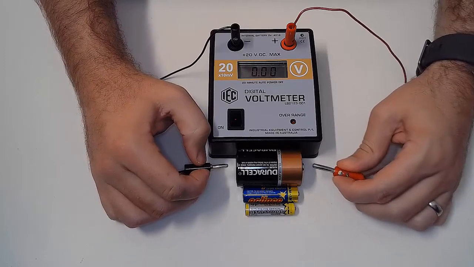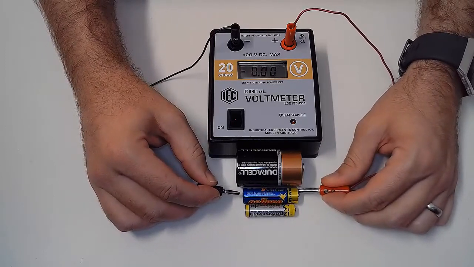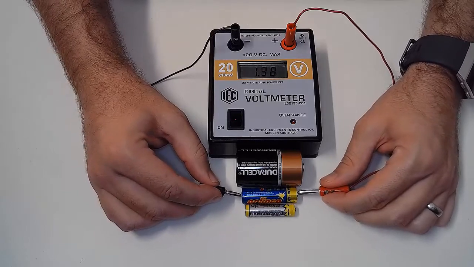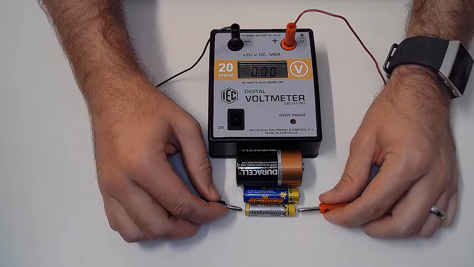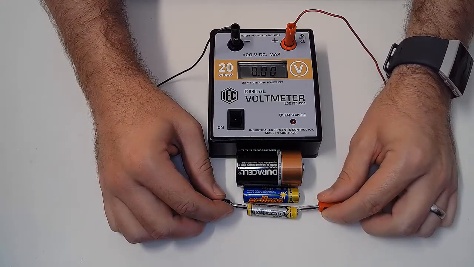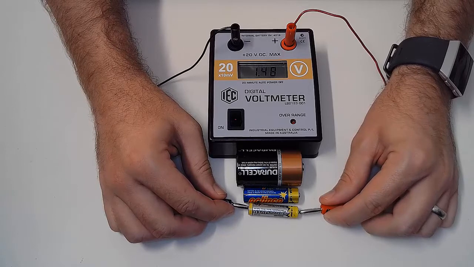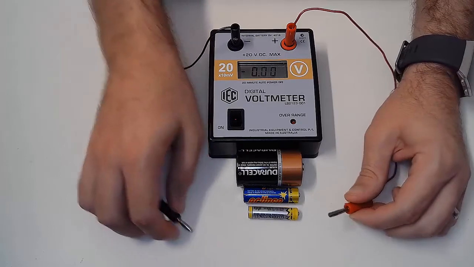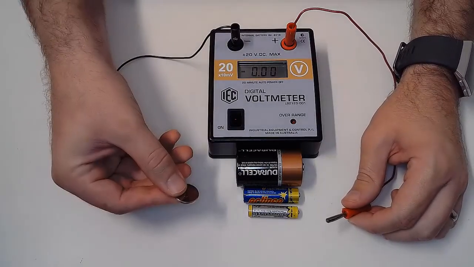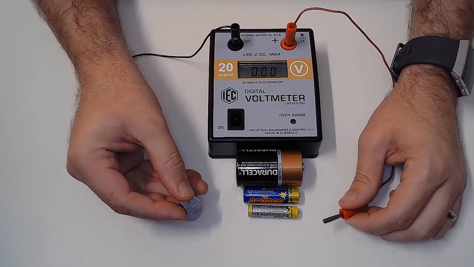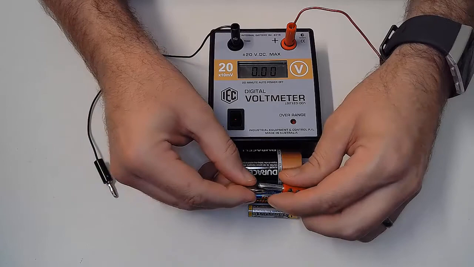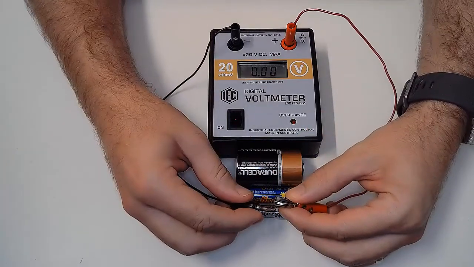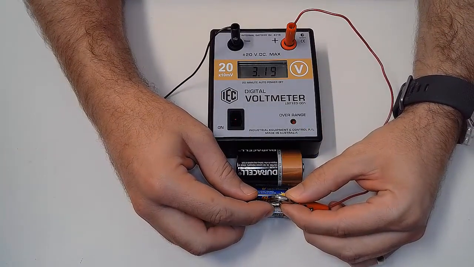Nominally, these first two should be about 1.5 volts, but when you get them brand new, they're typically a little bit higher than that. And this one at the bottom is a rechargeable battery, so its nominal voltage is actually 1.2 volts, but because it's just been charged, it's closer to about 1.4 volts. To illustrate my point further, I've got here a button battery. This one is rated at 3 volts, even though it's very, very small. If I connect the positive and negative terminals, I get 3.19 volts.